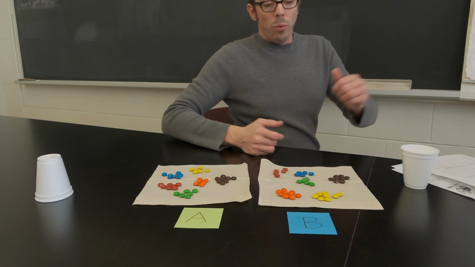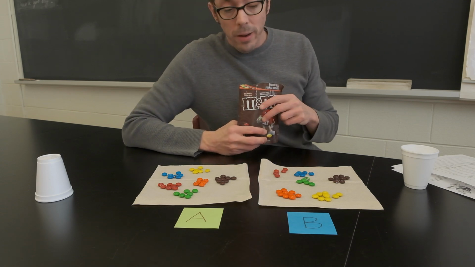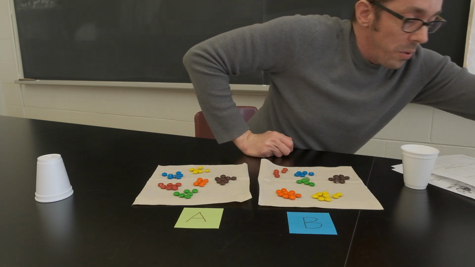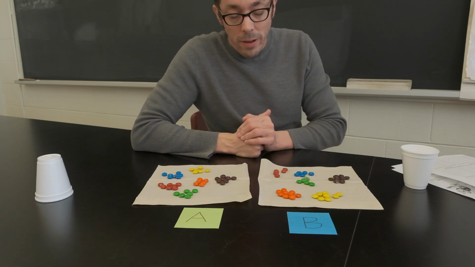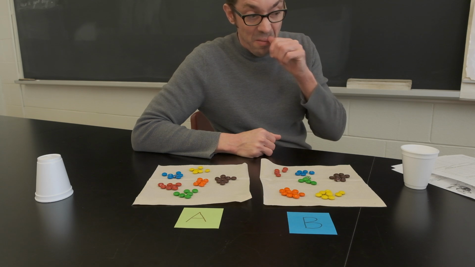And again, I just randomly pulled 40 of these out of my M&M bag for both populations. So it's completely random which alleles I picked out for each population. They're probably going to be a little different.